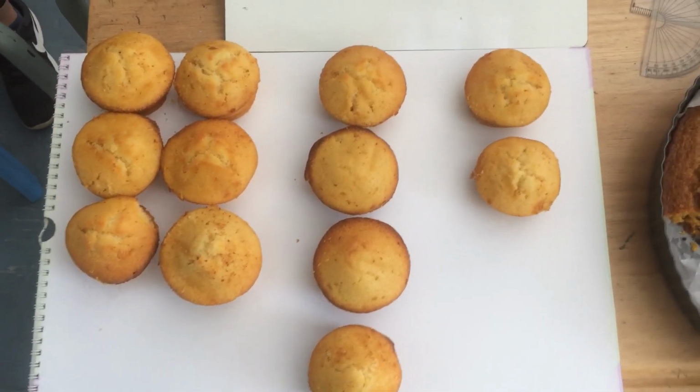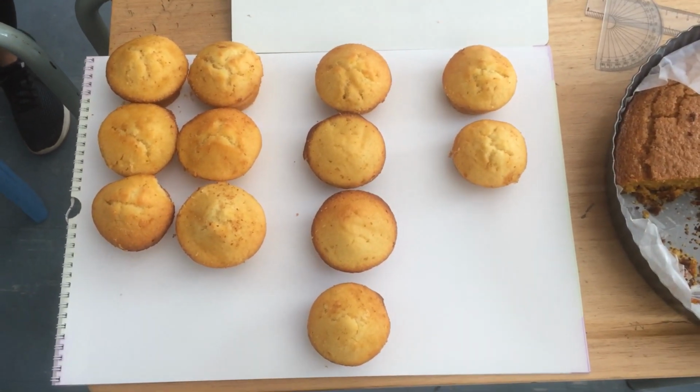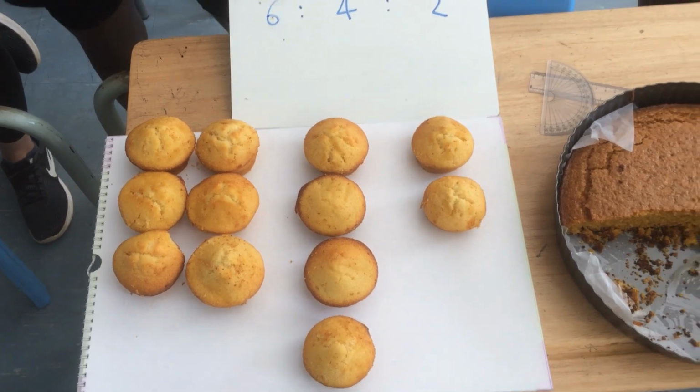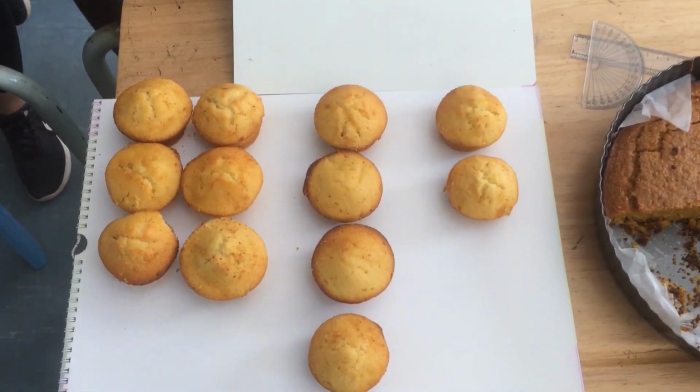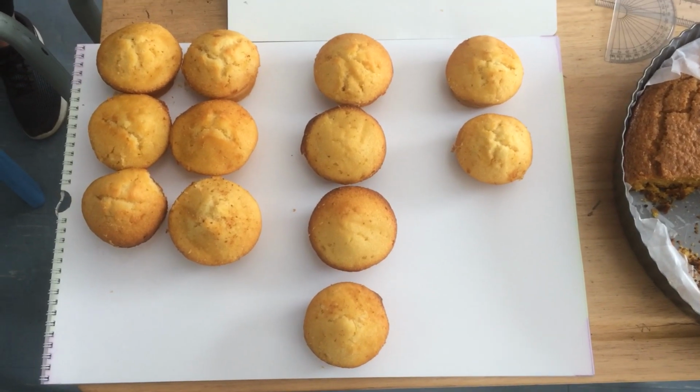Fantastic. So let's look at these cupcakes. We've split them up in a ratio. What's the ratio we're working with? 6 to 4 to 2. Now we want to simplify that. So what do we do then?